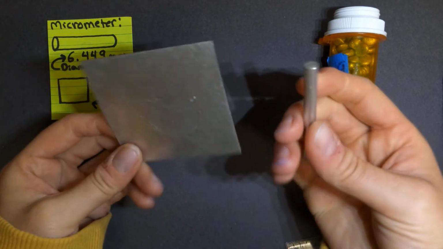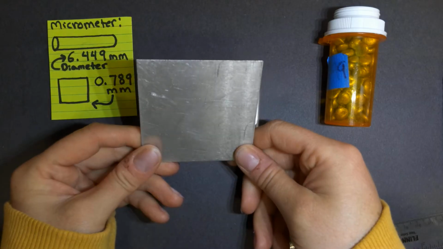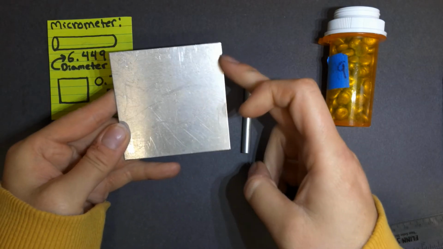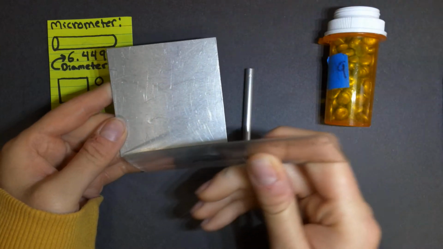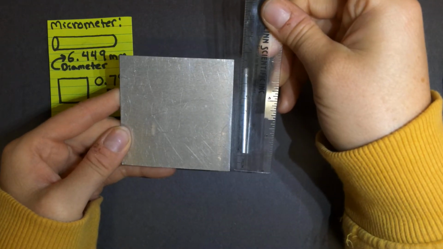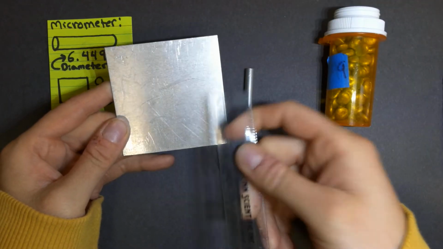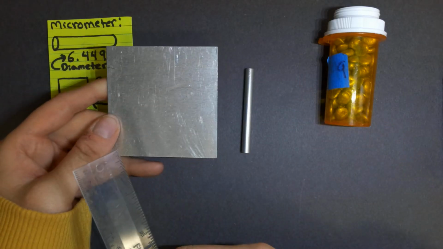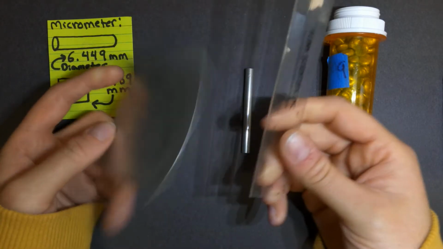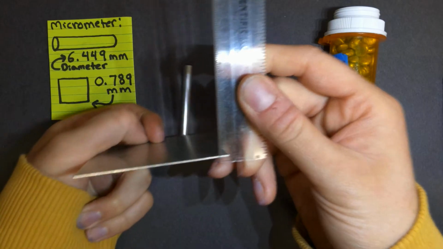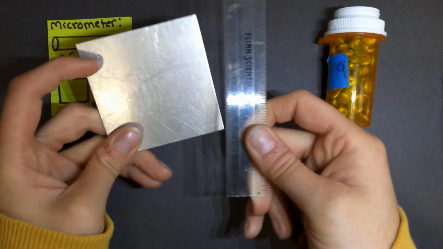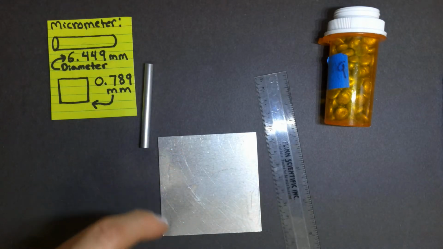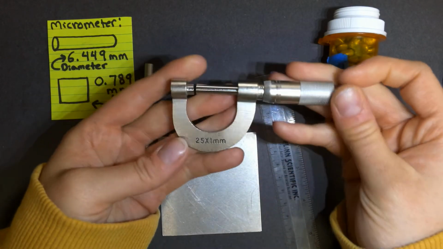Now, the plate we can easily measure with a ruler, the length and the width, right? But if we just did length times width, that's an area, and we need a volume in order to calculate density. So we also need to measure the height, which, if we look, is pretty difficult to do using a ruler. And so instead, we are going to be using something called a micrometer.